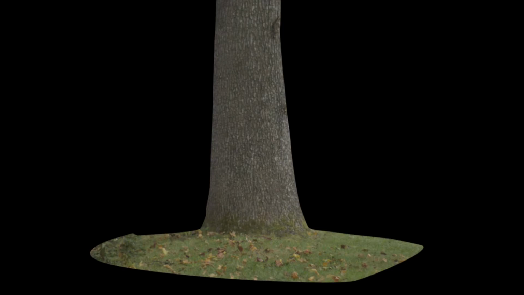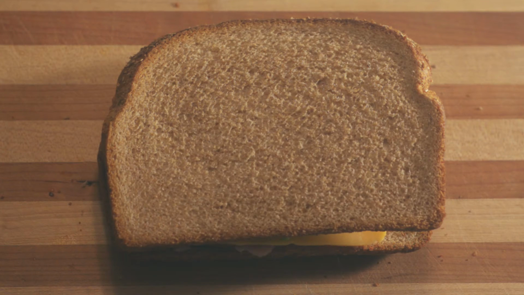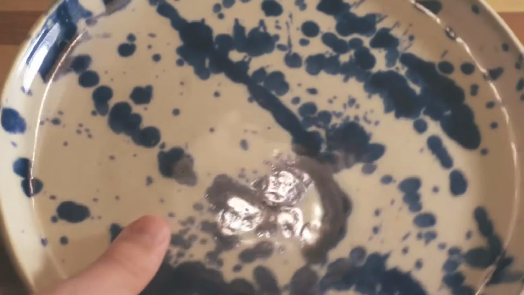a static shot. I'll use masking to put some of the fire behind the tree, as well as some of the dust. And now we've got a much more realistic shot. There we have it, our finished sandwich. But something's still missing. There's no plate. So we'll get a nice pretty plate to put our sandwich on.